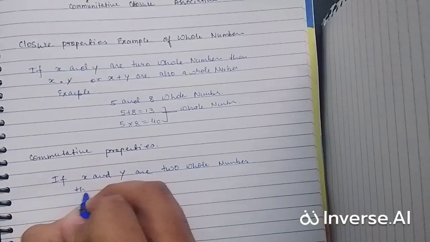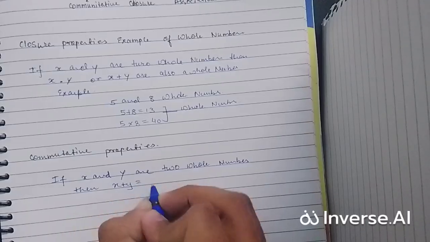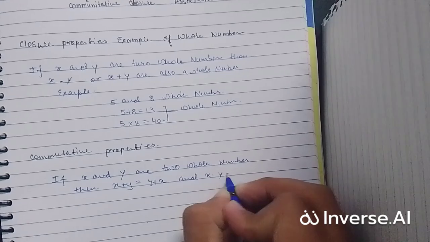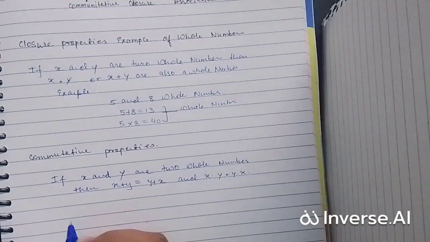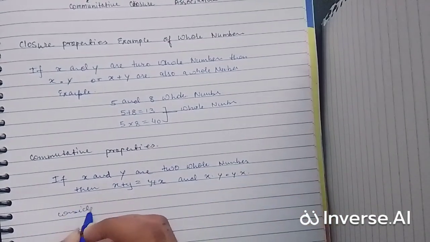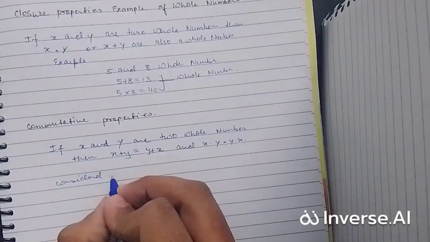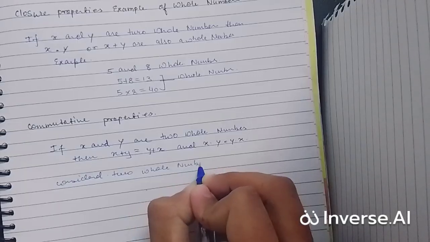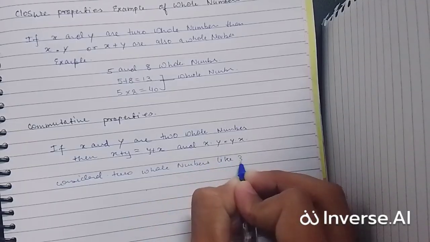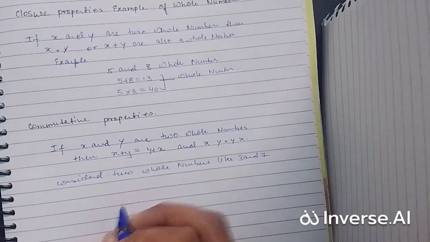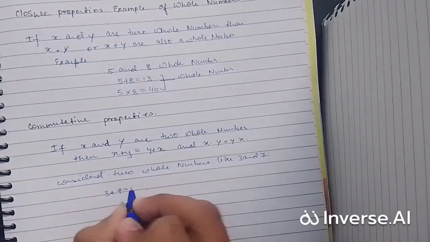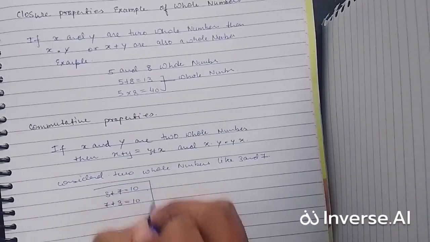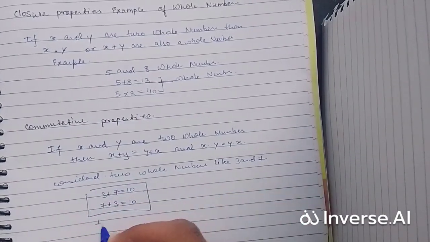Consider two whole numbers like 3 and 7. 3 plus 7 equals 10 and 7 plus 3 equals 10. That's for addition.